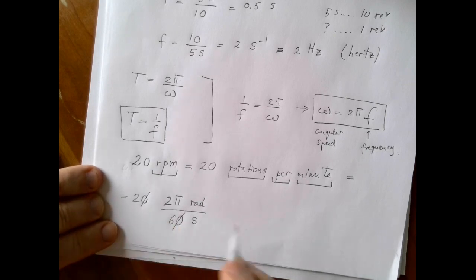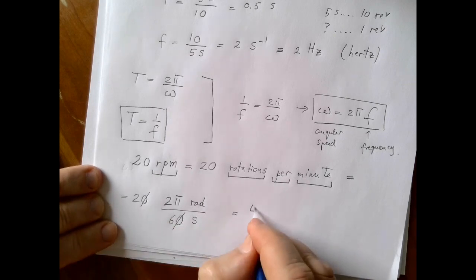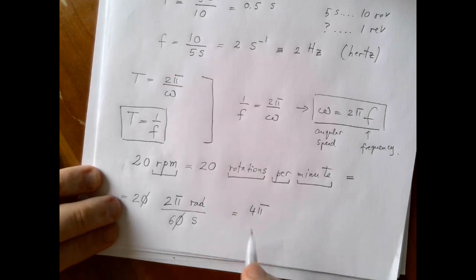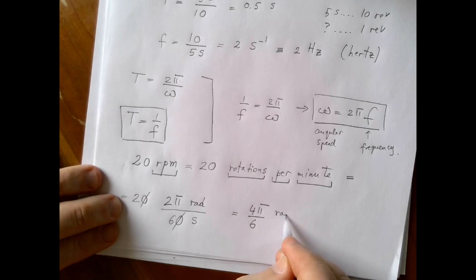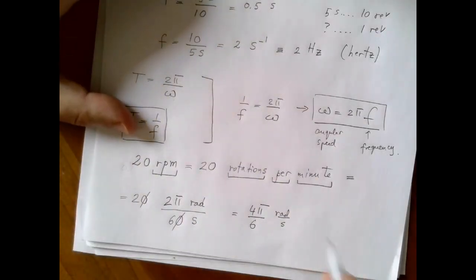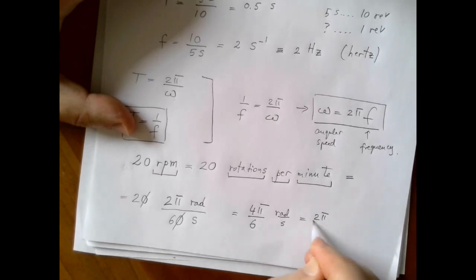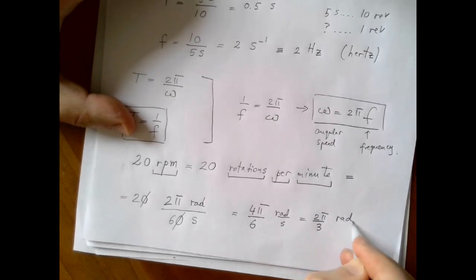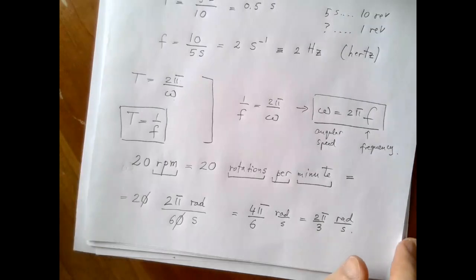So that means that 20 rotations per minute corresponds to 4 pi over 6 radians per second, or 2 pi over 3 radians per second.